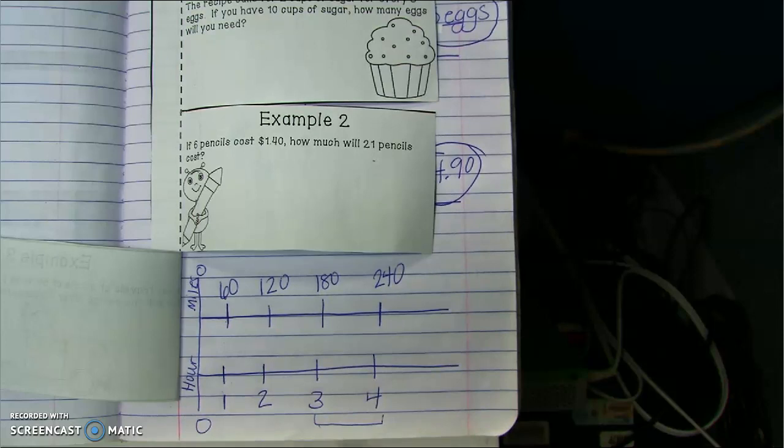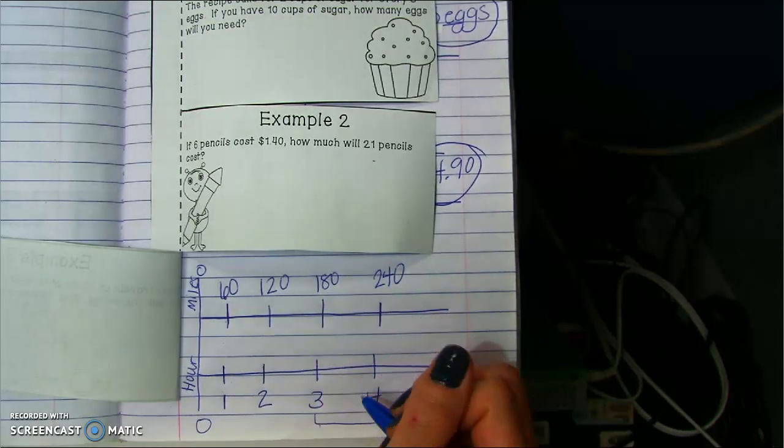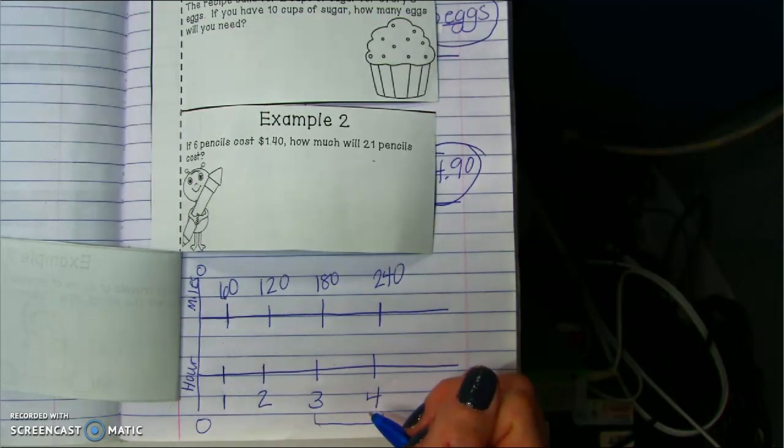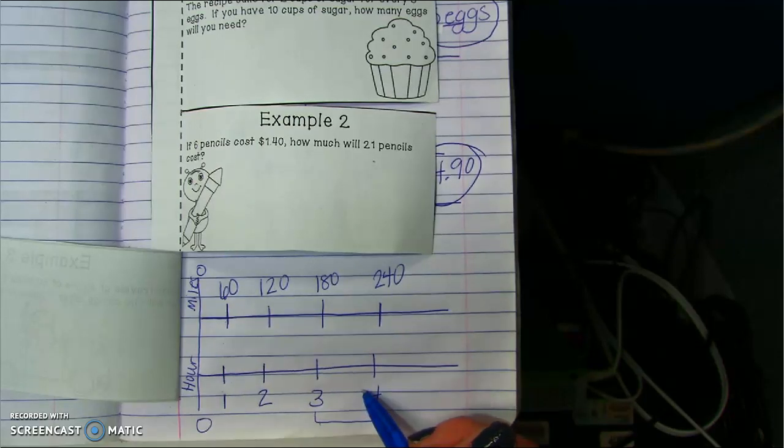If it's 3 hours and 15 minutes, how are we going to section off from here to here every how many minutes? Well, we know from 3 to 4 is 1 hour, right? Do y'all agree from 3 to 4 is 1 hour? If I split 1 hour into 4, if I divide it by 4, I'm looking at every how many minutes?